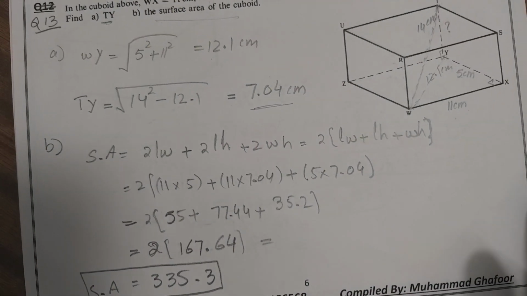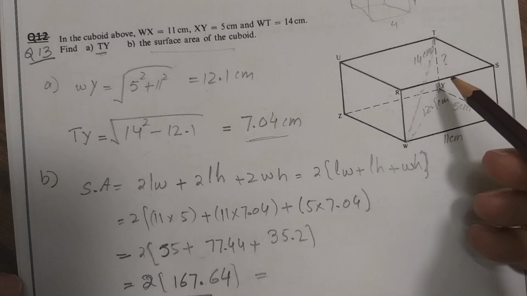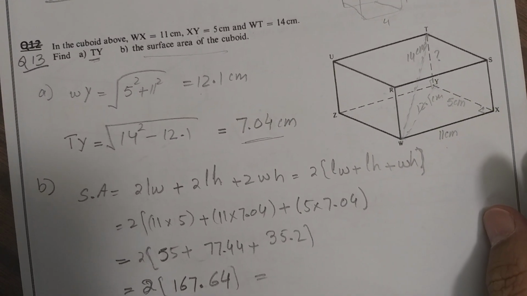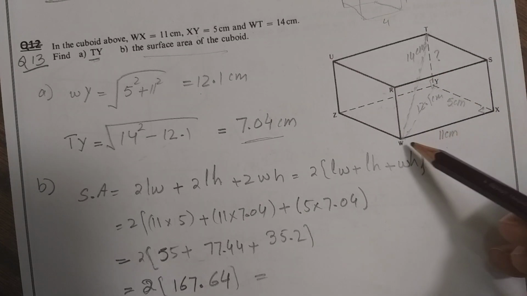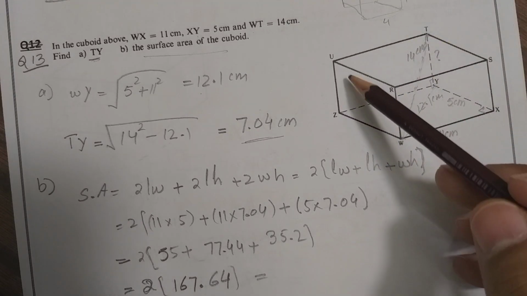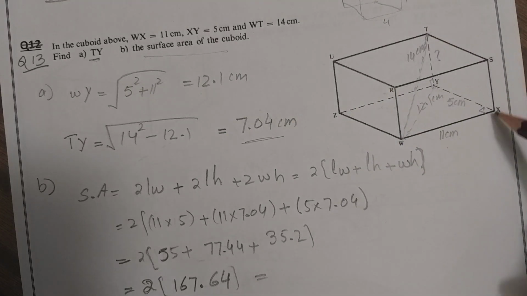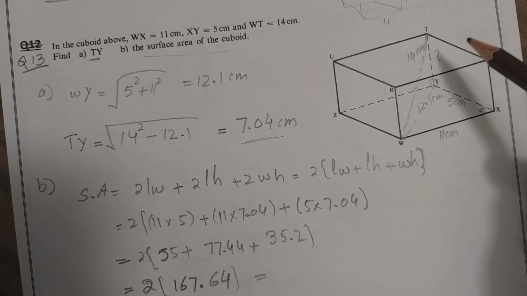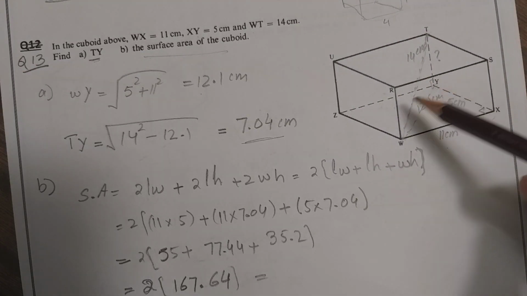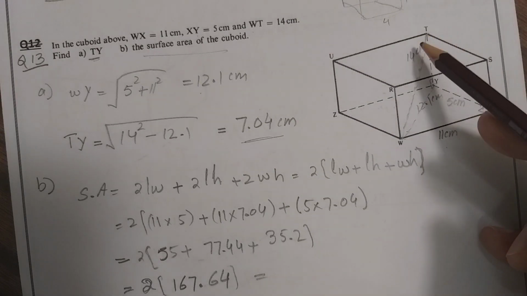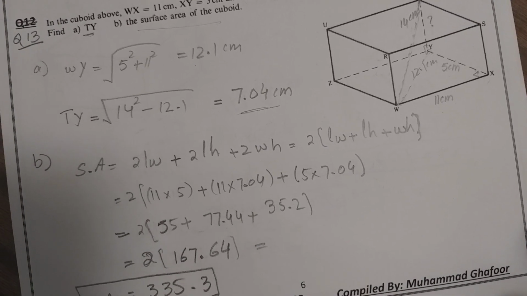Surface area means the area of all 6 rectangles. Combine them, and it becomes the total surface area of the cuboid. We are given 6 rectangles: the front and back, this side, and the other side which is TXY, the top UTSR, and the bottom WXYZ. So total there are 6 rectangles. Find the area of the 6 rectangles, then add them, and you find the total surface area.